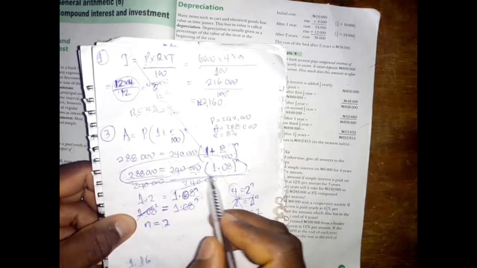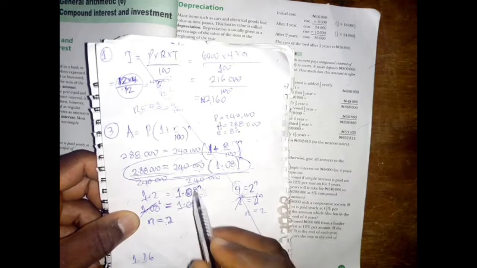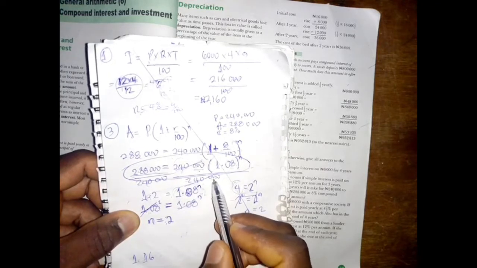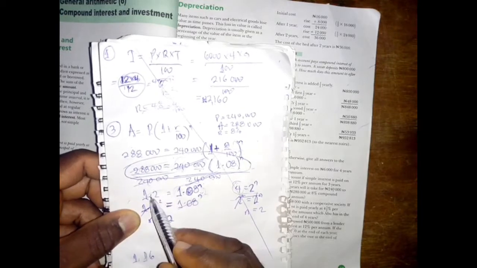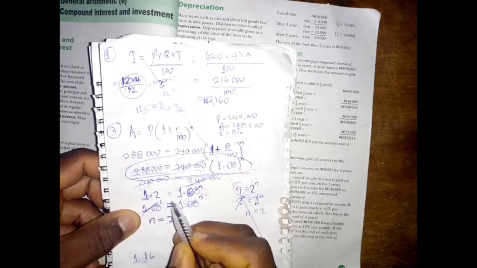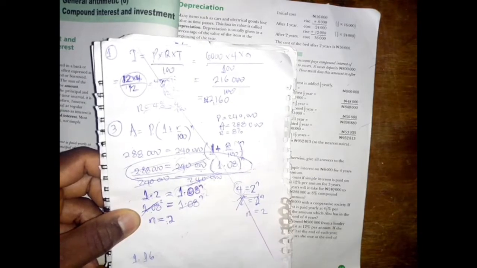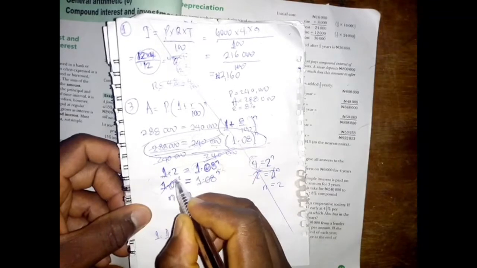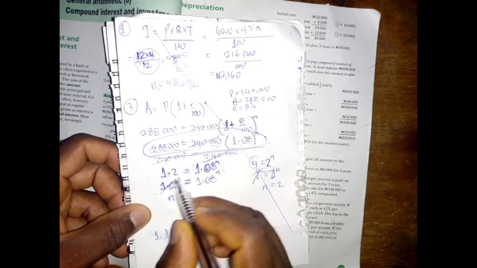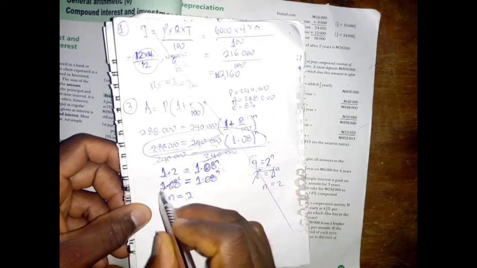So here we have 288,000 equals 240,000 bracket, which when you calculate this should give you 1.08 to the power of n. So from here we have to break this into a singular equation. So we divide both sides by 240,000. So when you divide both sides by 240,000, this cancels this, then this cancels this to give you 1.2, which is equal to 1.08 to the power of n.